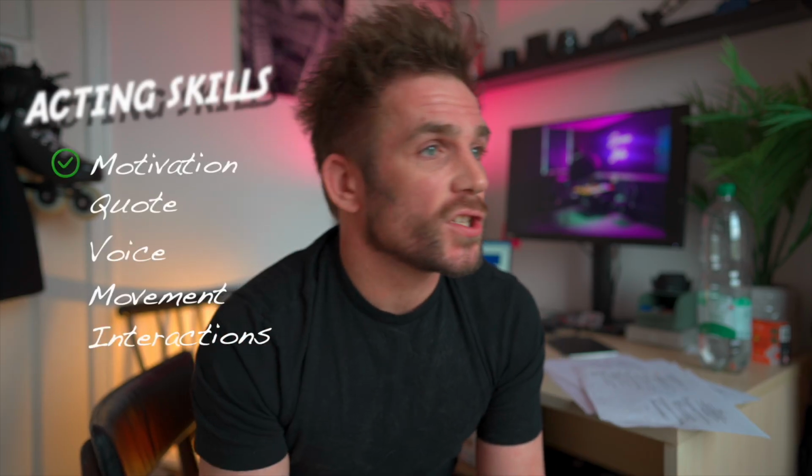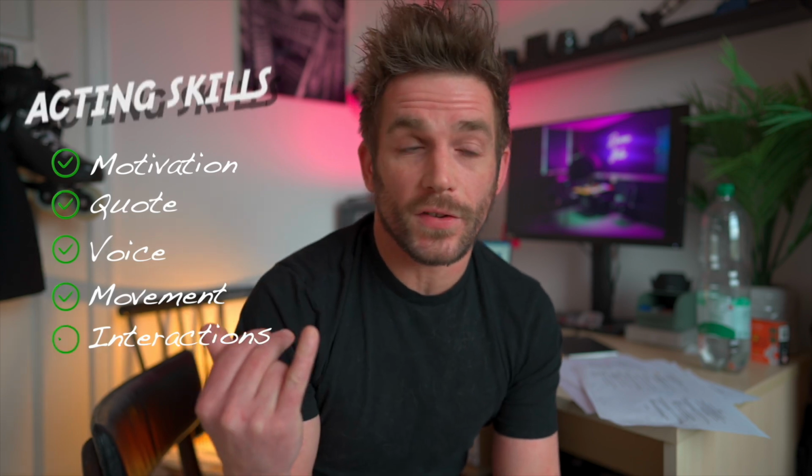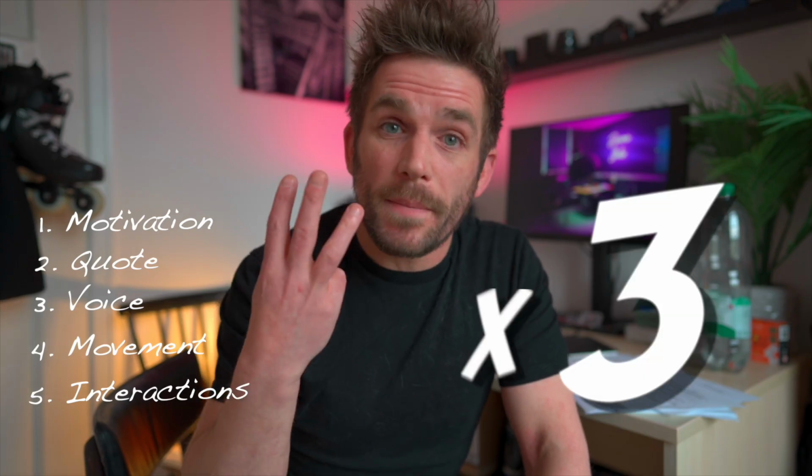So again, in that paragraph, we've got a character motivation, we've got a quote, we're hitting voice, we're hitting movement, we're hitting interactions. That is a top band answer, and it's all because it's structured in a really clear and easy to understand way. 5 marks per paragraph. 3 paragraphs, 3 moments, 15 marks in total.